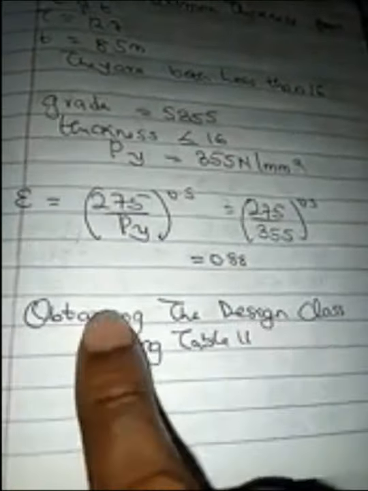Then we'll now get the class of the design from Table 11. Now let's explain Table 11. Table 11 gives you different sections for your compression elements, right? So remember, we are dealing with a UB, a universal beam here, and this universal beam has both flanges and webs. That means there are going to be two calculations: there will be a design for your web and there will be a design for your flange. You are going to design for your web and you are also going to design for your flange. So let's start. You have to look out on this column here, you have to start looking for your flange and look for your web.